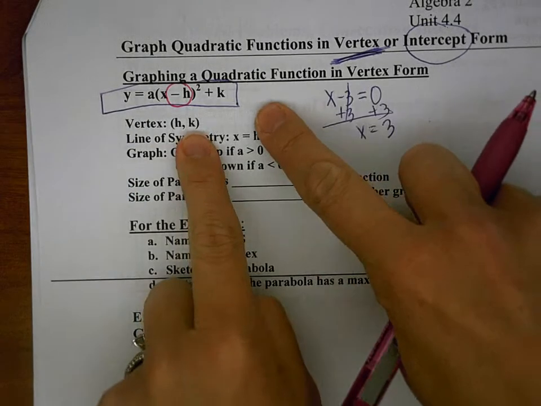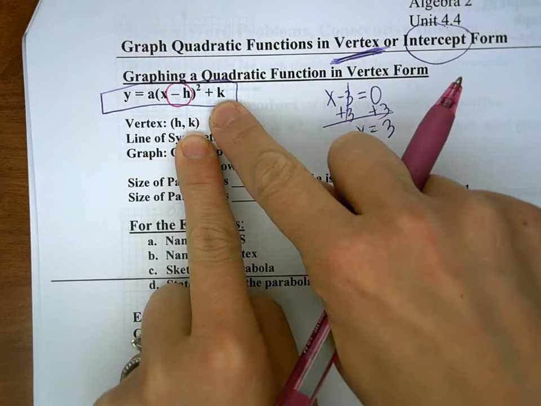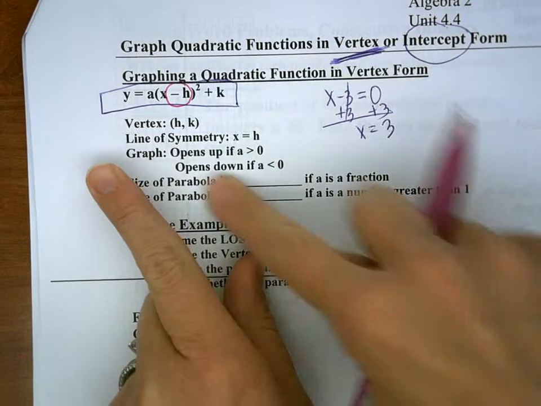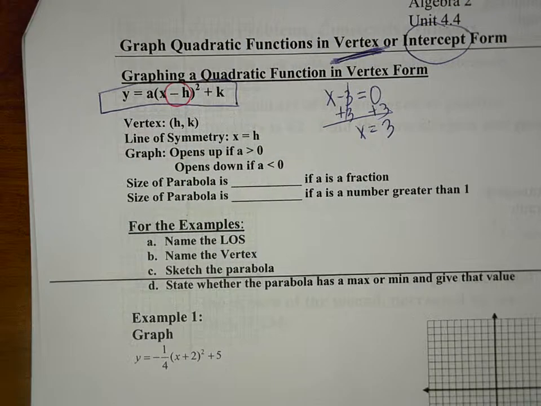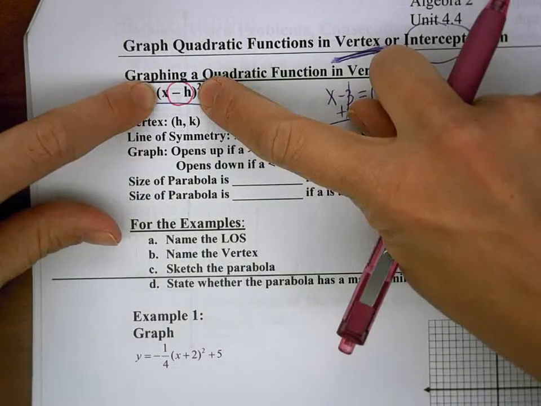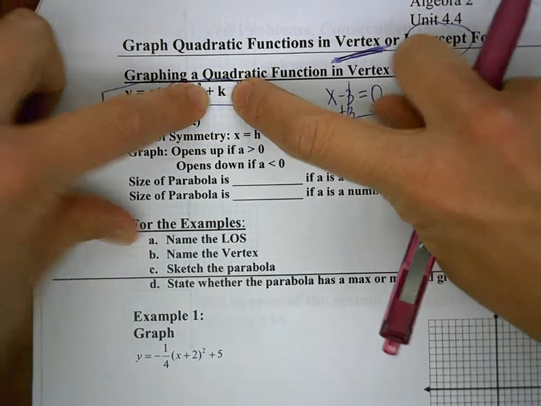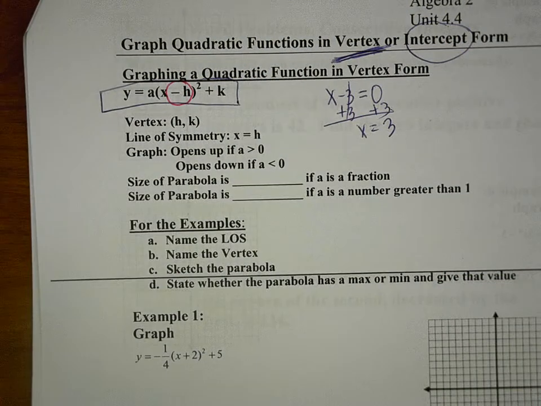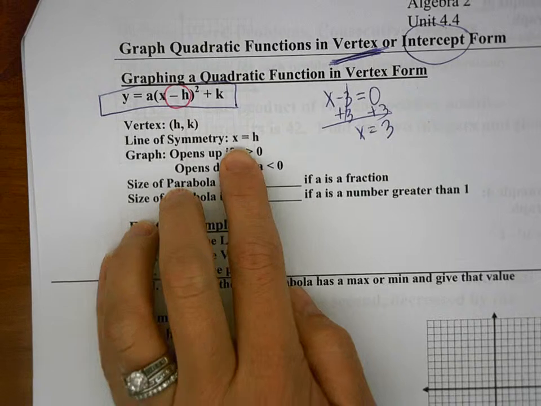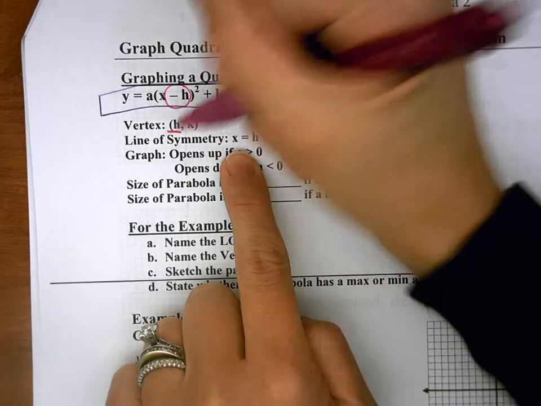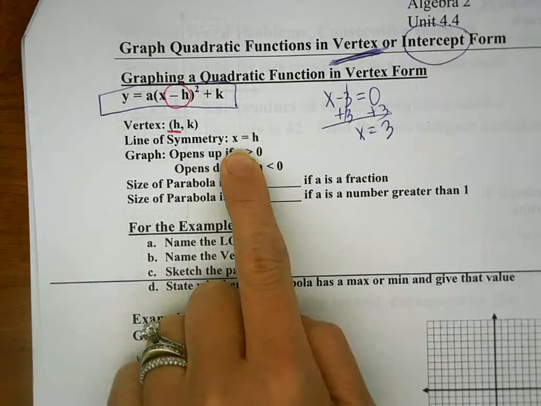If you notice here, k is k. So whatever number is being added at the end, it's just that number. It's not the opposite. The opposite is only the one in the parentheses because you would set those parentheses equal to 0 and solve. Thumbs up or thumbs down? Good? So opposite of what is in the parentheses, but whatever is not in the parentheses is just that number. Remember that your line of symmetry is always x equals whatever the x value of your vertex is.